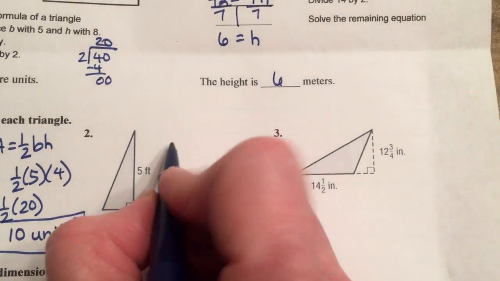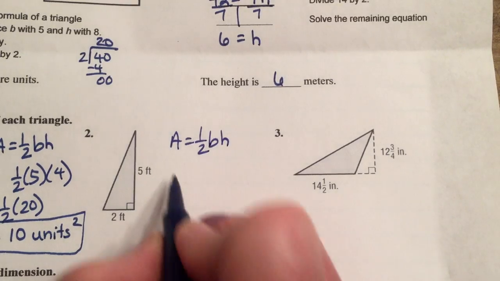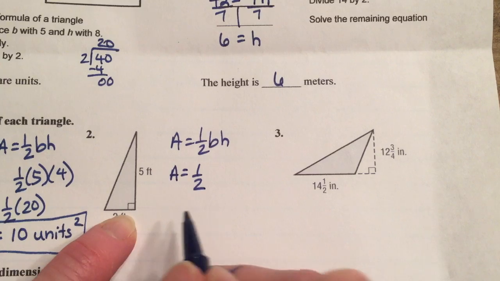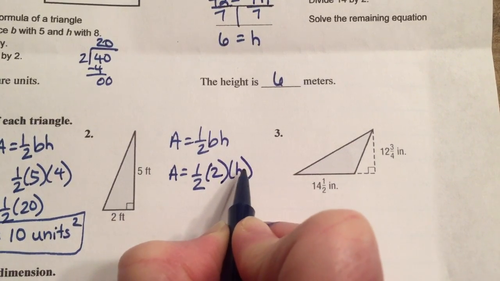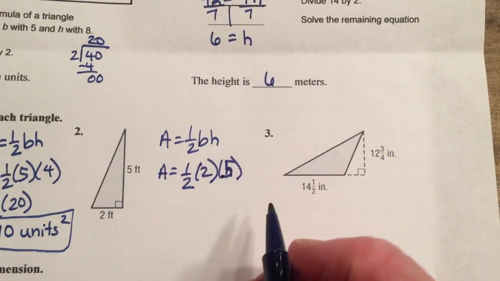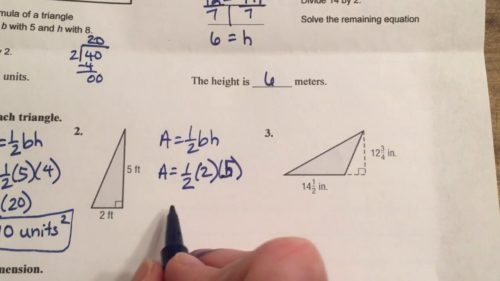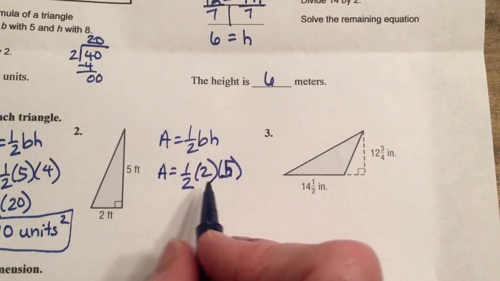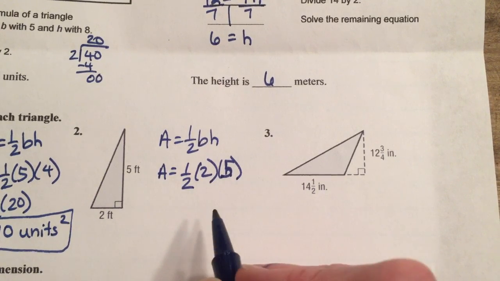And number 2, it's a triangle, so I know the formula to use is 1/2 base times height. I'm going to plug in my numbers here, the base and the height. I've got my right angle, so base times height here, which was 5, sorry, 1/2, 2 times 5. So normally I could multiply 2 times 5 and then do half of that, but just to show you that there are different ways to do this, multiplication is commutative, and so that really means when I'm multiplying numbers, I can multiply them in any order.